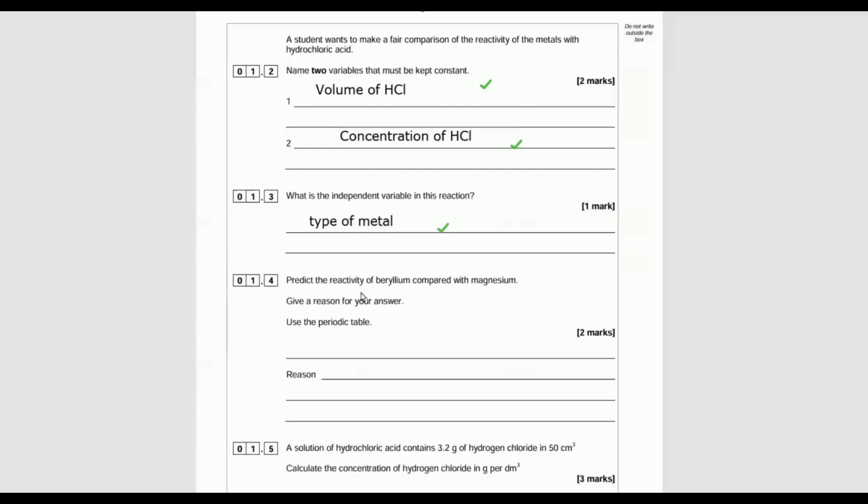3 marks. Predict the reactivity of beryllium compared with magnesium. Give a reason for your answer. Use a periodic table. So if we checked out the periodic table, I'm going to save you the hassle, but you can pause the video, have a go now. If you check out the periodic table, beryllium's here, and beryllium has 2 shells, like that. And it's got 4 electrons. Check it out, check it out.